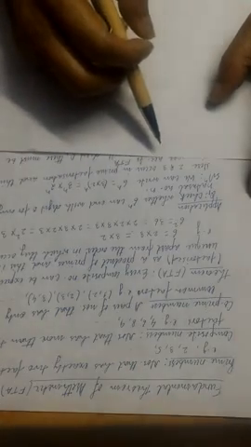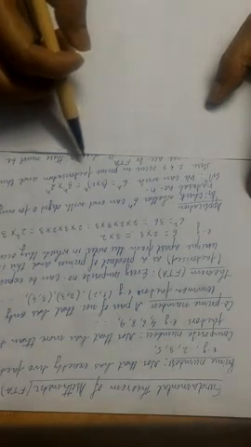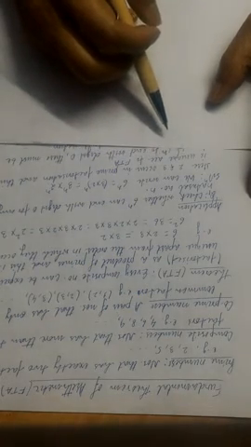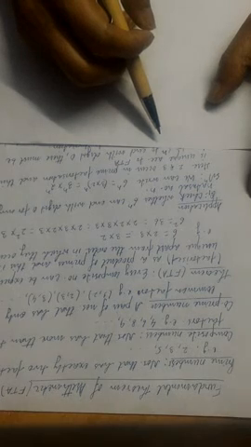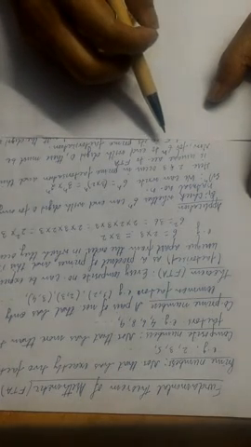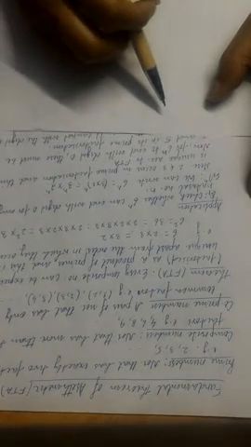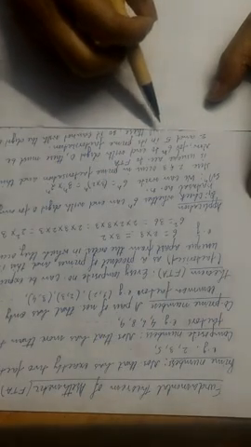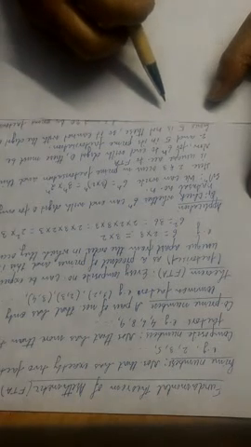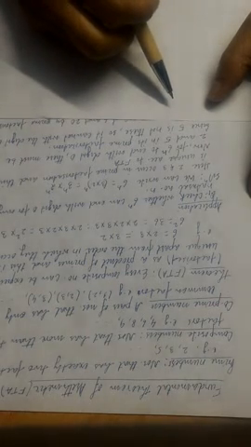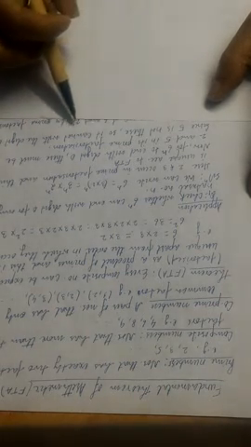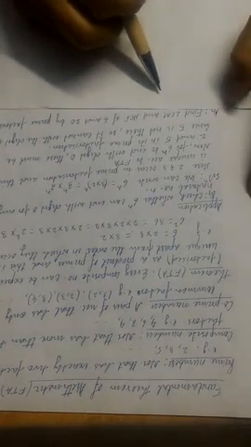So here 2 and 3 occur in the prime factorization, and this is unique according to the fundamental theorem of arithmetic. So now for 6 to the power n to end with digit 0, there must be 2 and 5 in its prime factorization. Since 5 is not there, it cannot end with the digit 0.